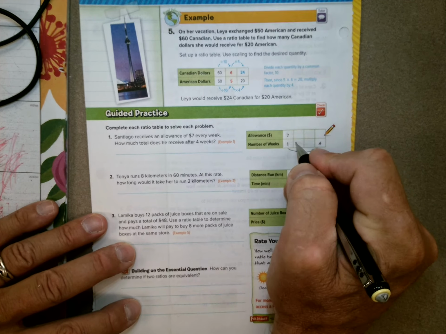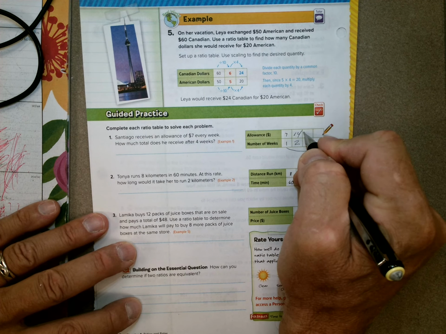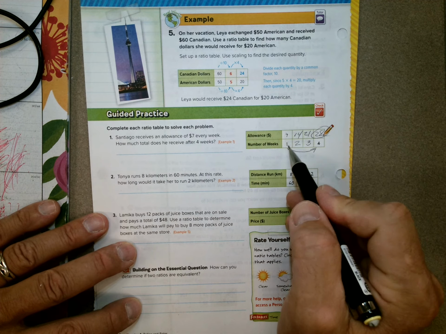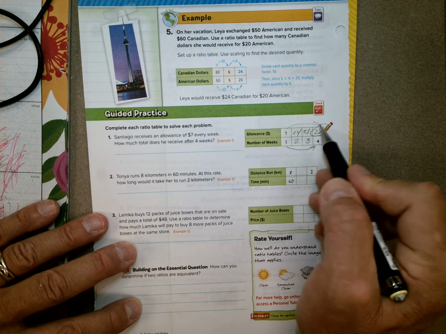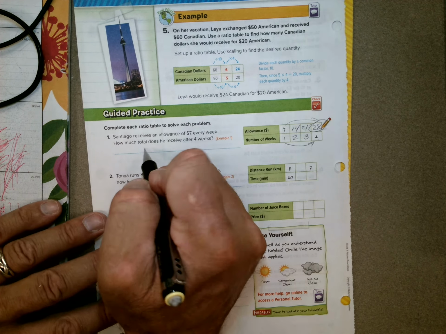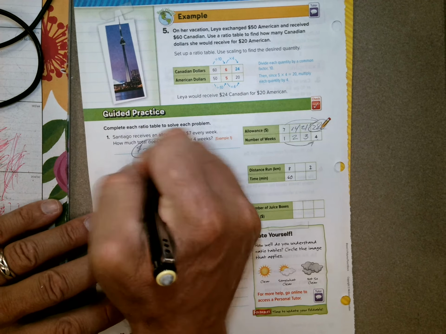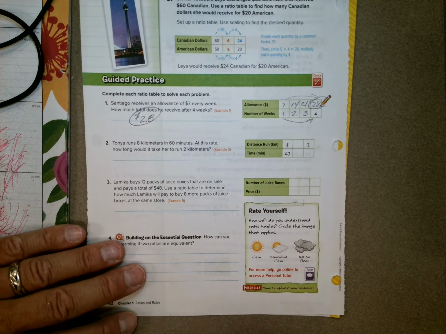But if we went 2 weeks, 14. 3 times 3 is 21, times 4 is 28. So we scaled that up nicely. Or we could have just went 1 times 4 and 7 times 4, right? And a lot of times I'll do that as well. So after 4 weeks, he's got $28, right? $28.